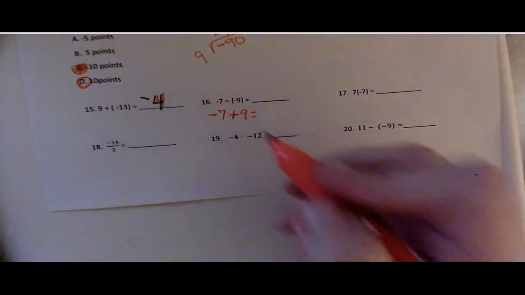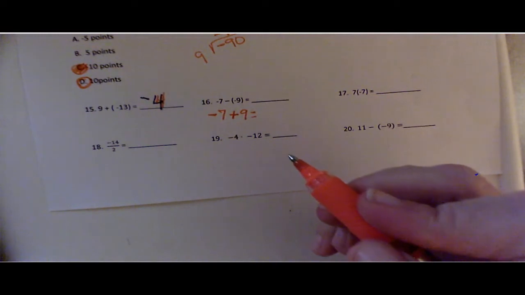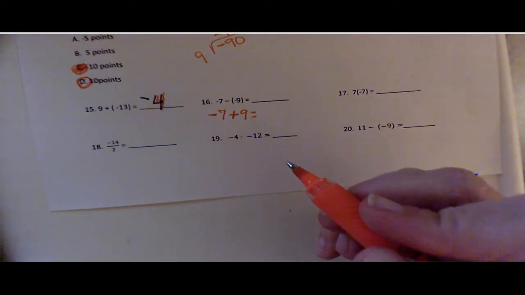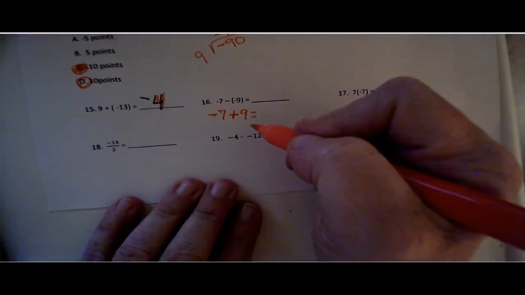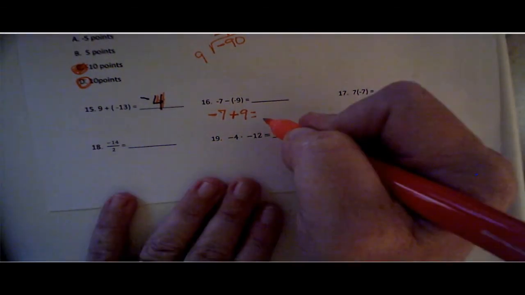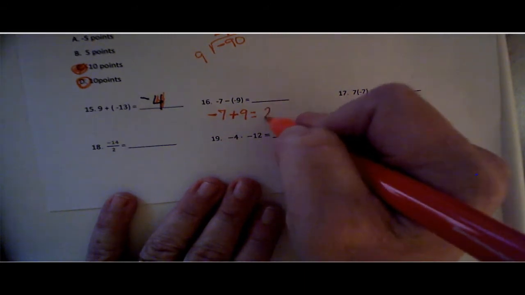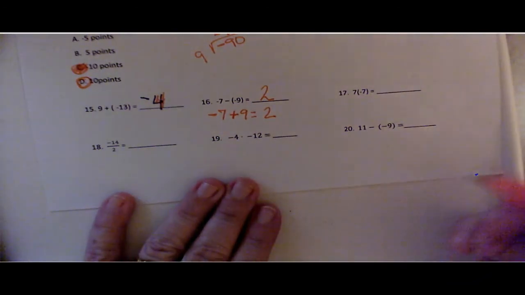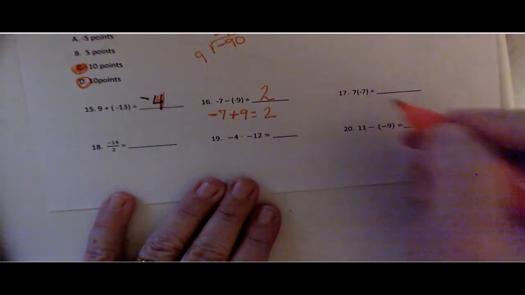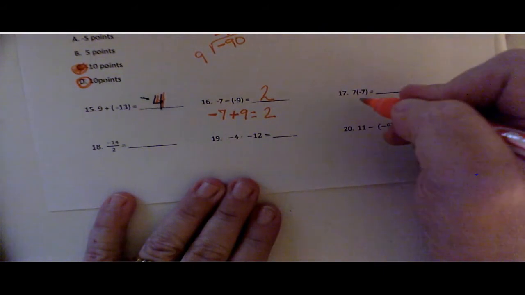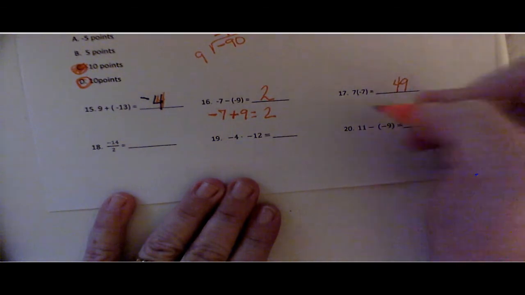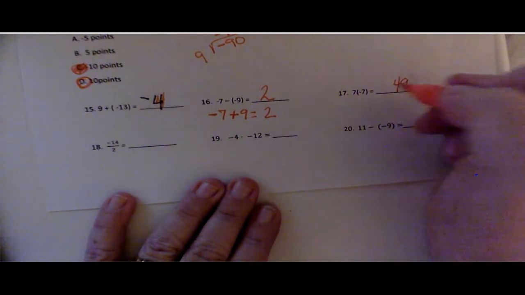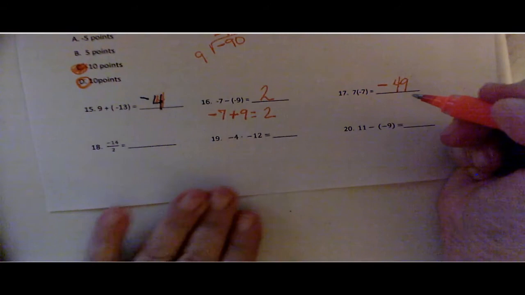9 minus 7 is 2. So this answer is 2. The numbers right next to each other means multiply. 7 times negative 7 is 49. Positive times a negative is a negative.